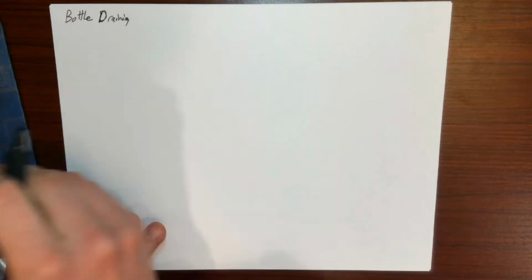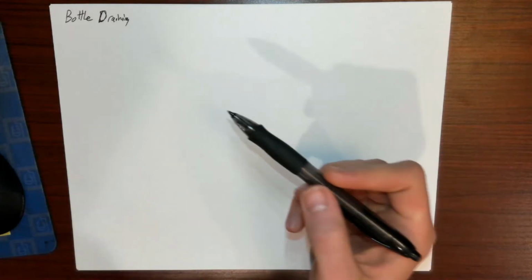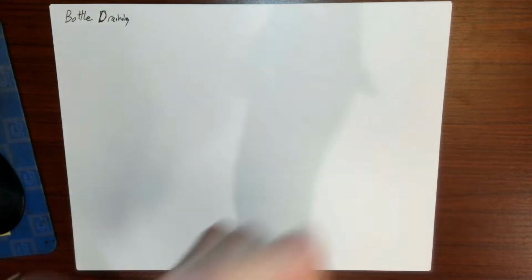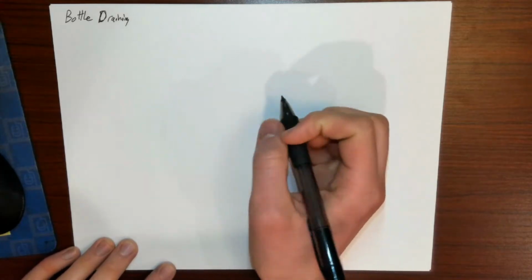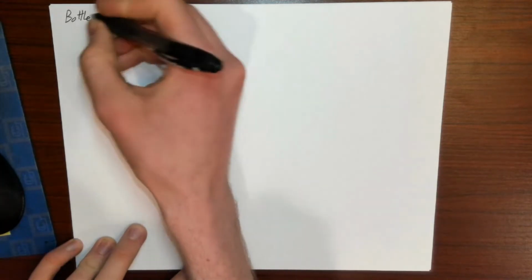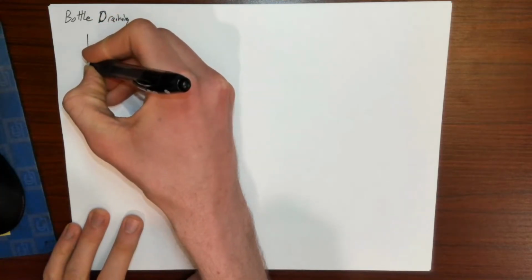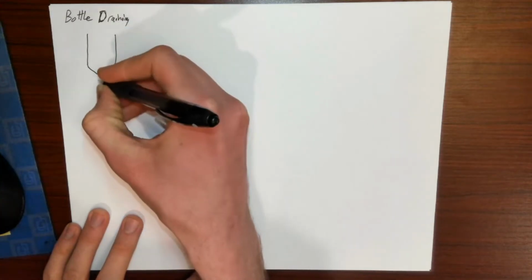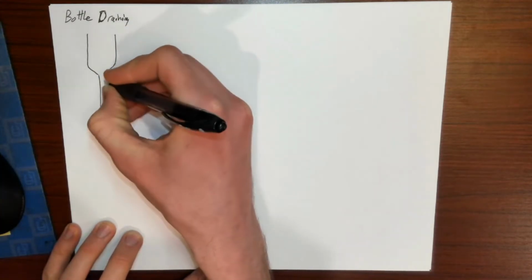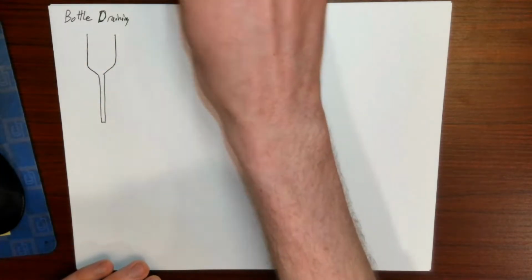So let's sketch out what our system looks like, and then we'll proceed. And spoiler alert, this is going to be essentially an example problem where we can use conservation of energy to help predict flow velocities and things like that. So we have this cup or this bottle draining through a straw that's inserted through the bottom. So let's say we have a bottle or a cup, and then we have a straw that sticks out of the bottom.